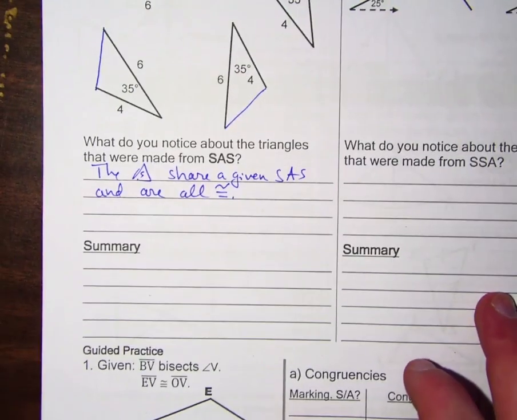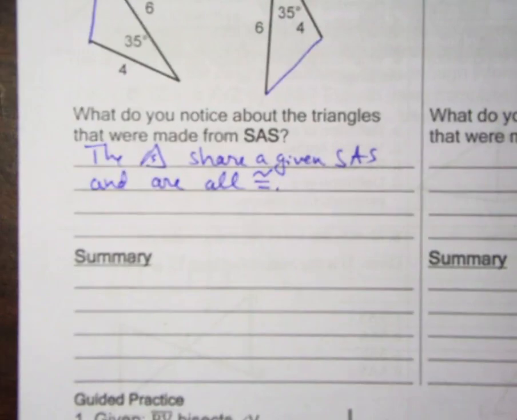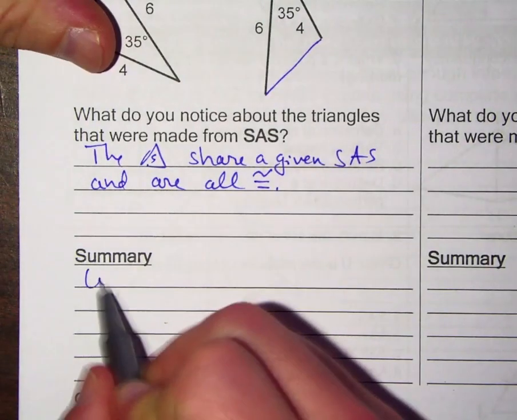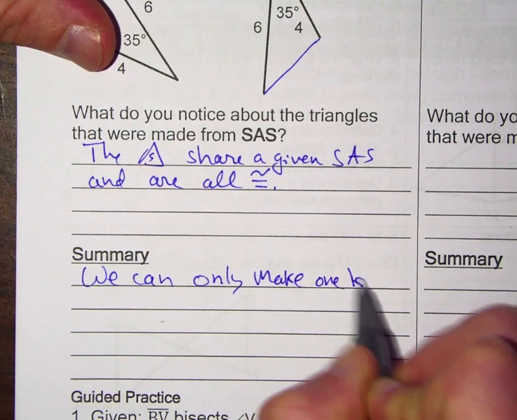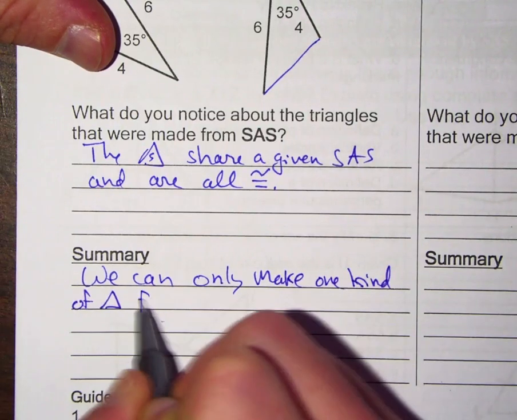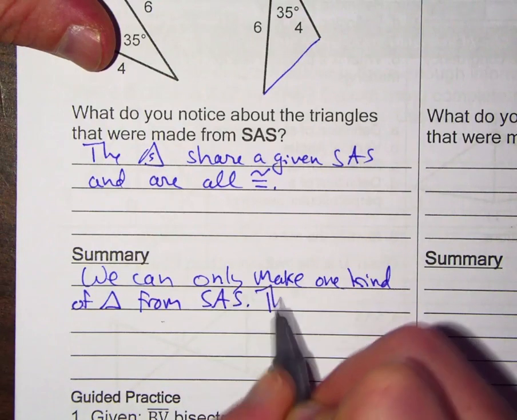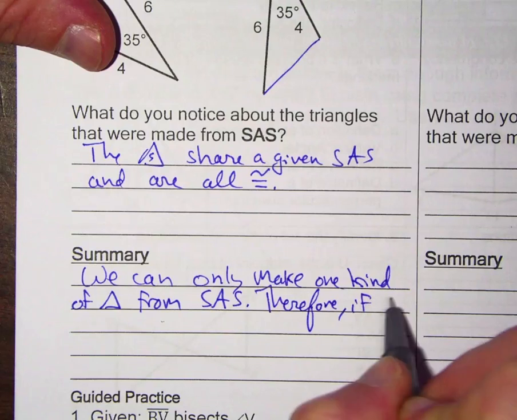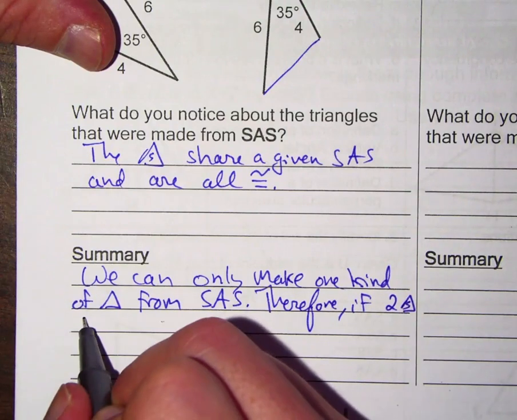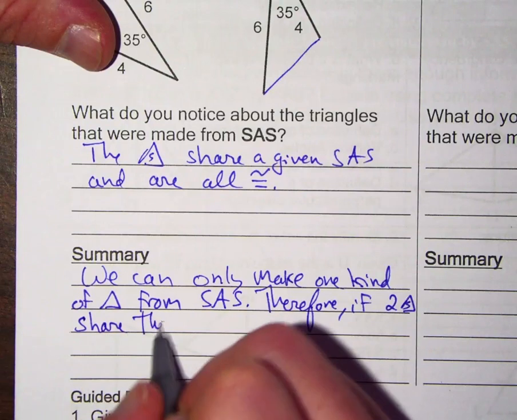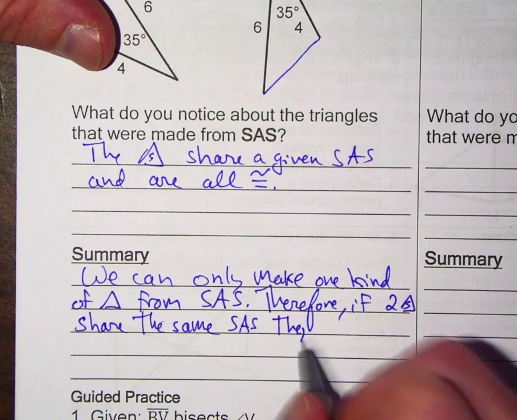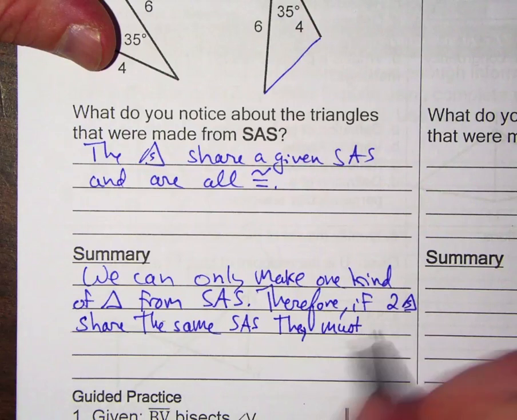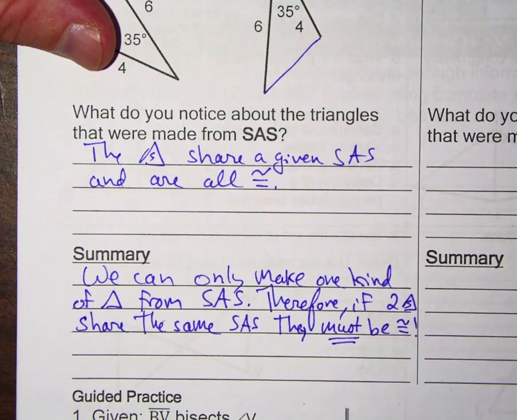If we come down here, our summary is: we can only make one kind of triangle from side, angle, side.